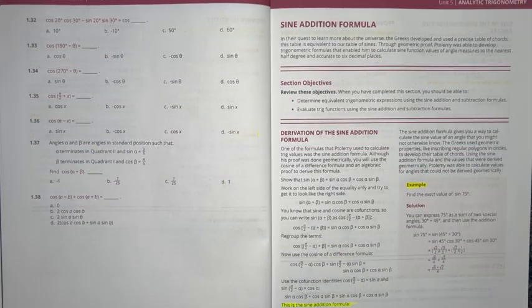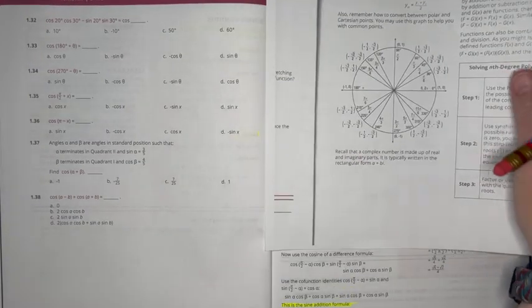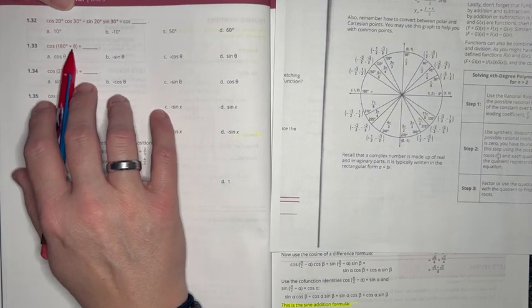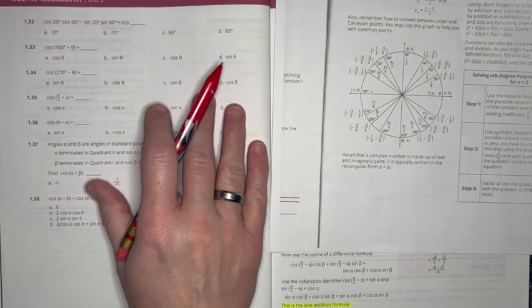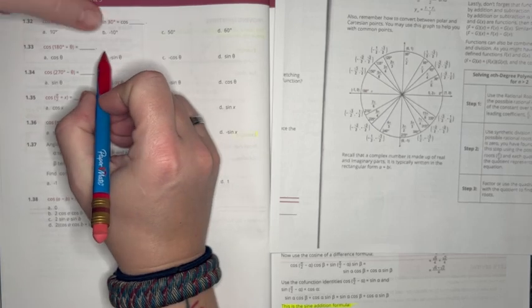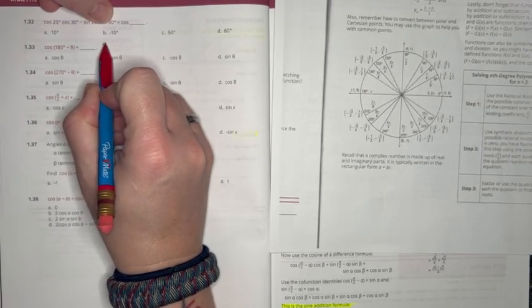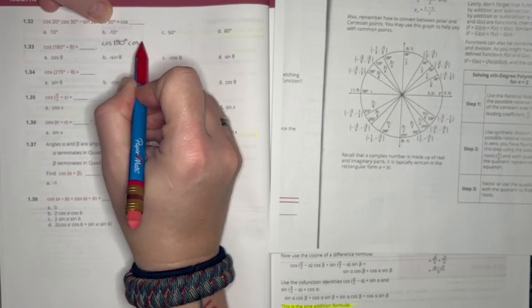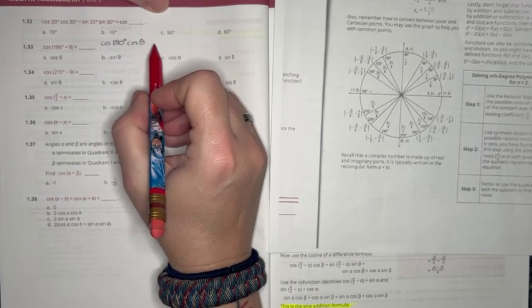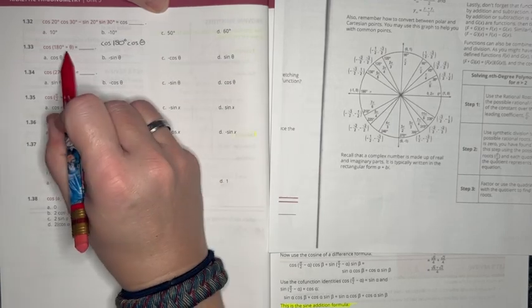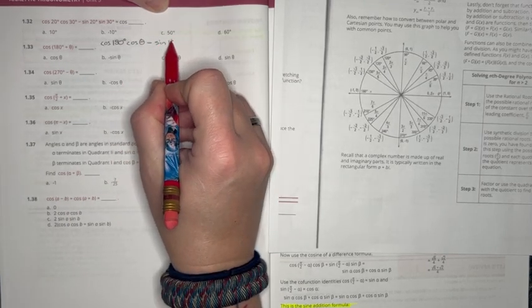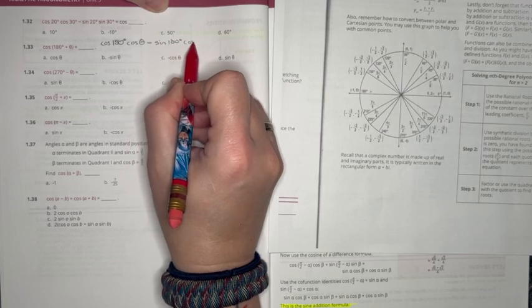All right, let's turn the page and look at some more. Let's take a look at problem number 33. For number 33, grab my unit circle here. We want the cosine of 180 plus theta. So that is going to be the cosine of 180 degrees times the cosine of theta, minus, because I've already used my plus, the sine of 180 degrees times the cosine of theta.